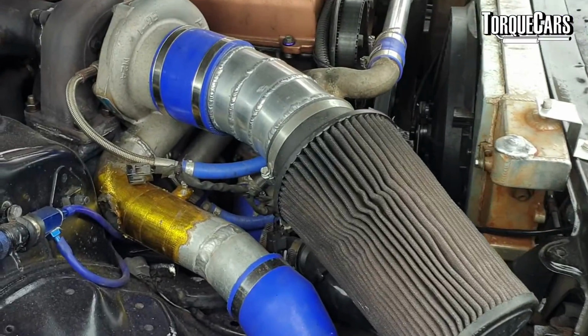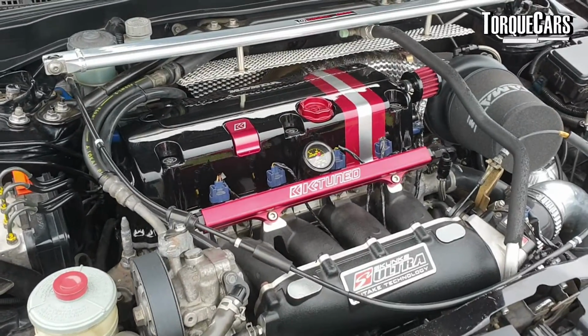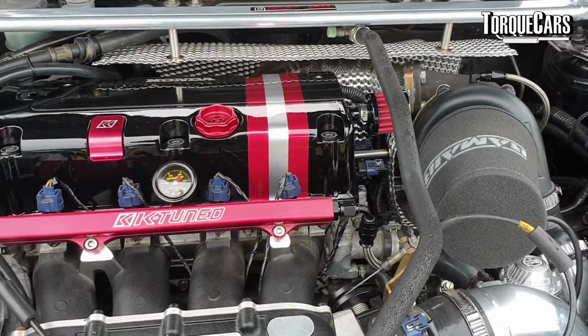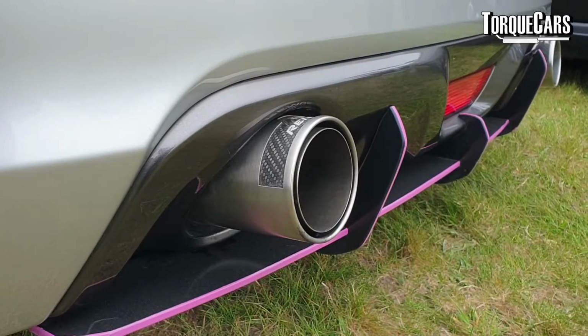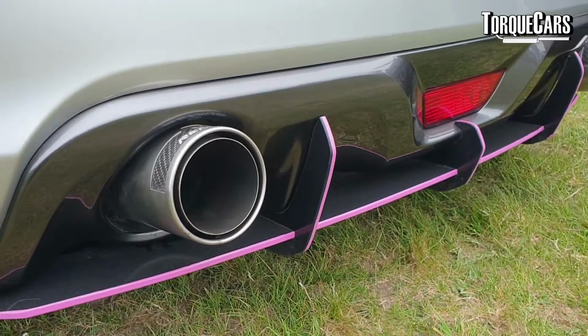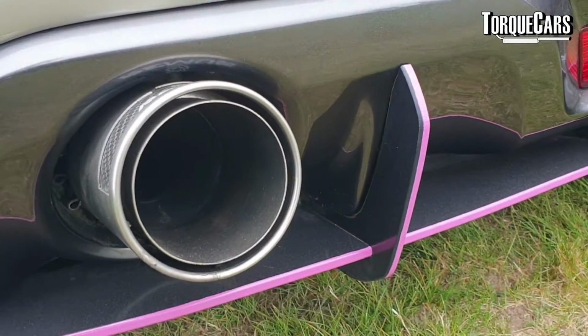So a lot of people will go for an induction kit, so the merits of those are somewhat questionable. We've done videos and we've got another video coming up on the merits of induction kits. Sports exhausts are often used, and remaps, so they're all mods that are typically just done on their own. They cover a lot of bases and they're good for a lot of people, but most people will actually want to go to stage 2.